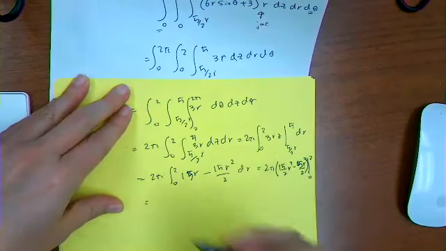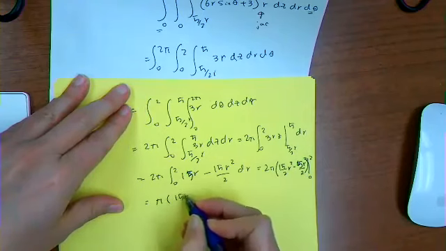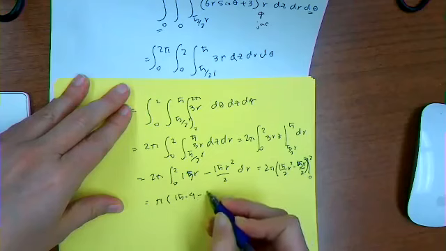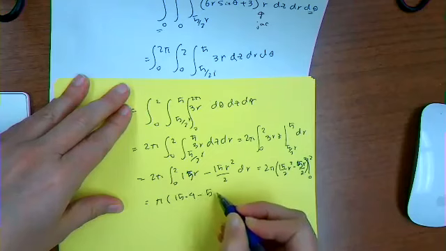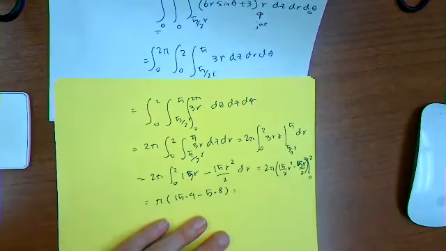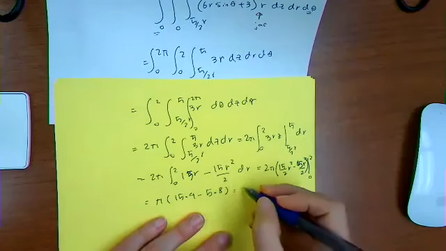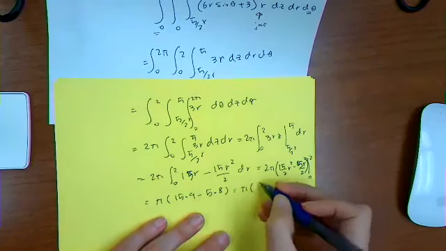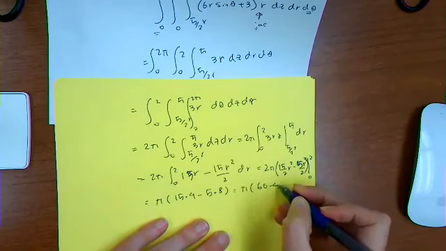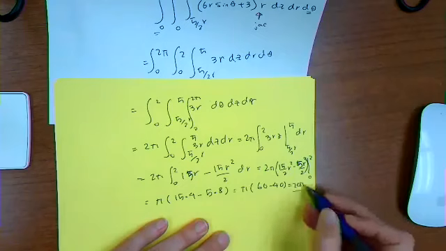I can simplify the pi, and I get 15 times 4 minus 5 times 8, which is 60 minus 40, that's 20. That's the final answer.